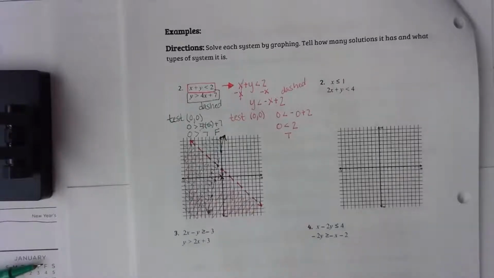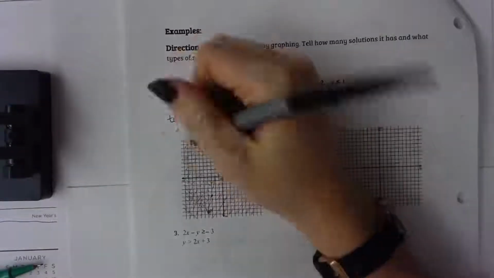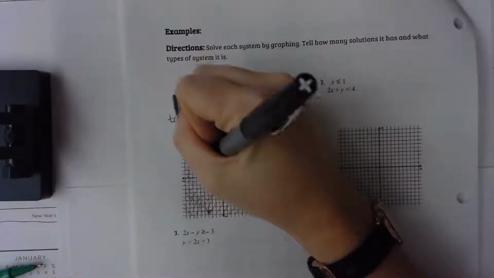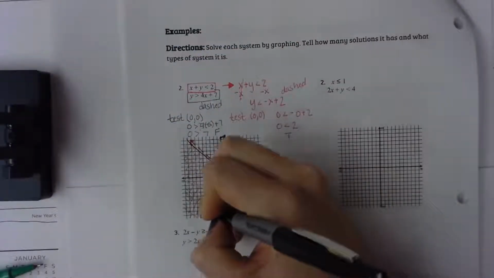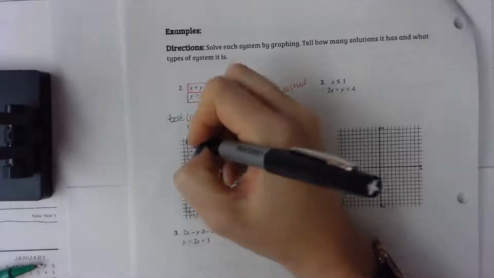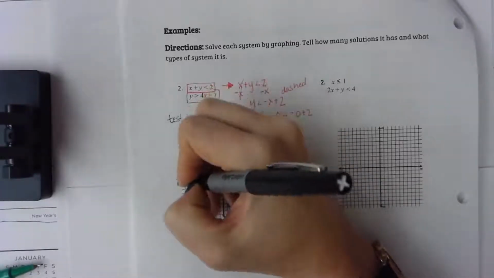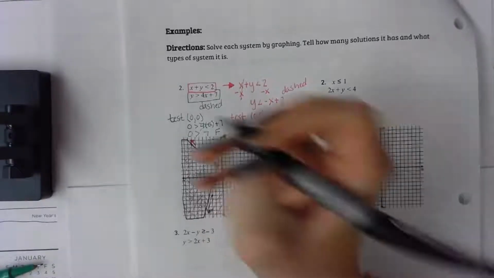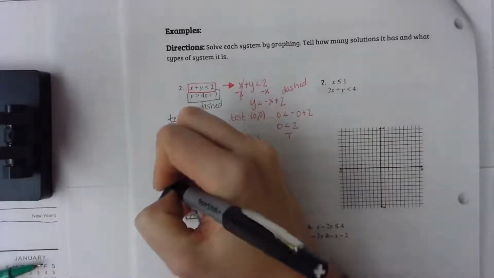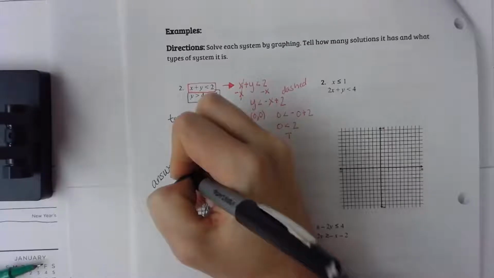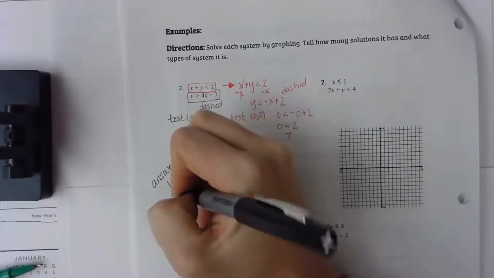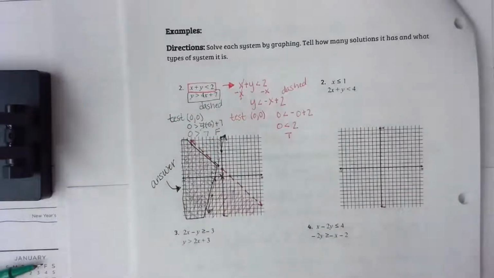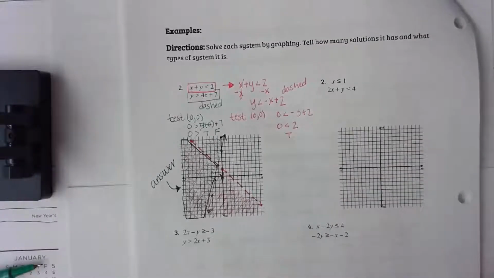So then our answer is going to be where our two regions overlap, which is this area right here. Now you do not have to mark this off like I am right now. I'm just showing you that that is your answer. So you're not going to have a straight point answer like you did in the last section. It's going to be a whole area of your graph.